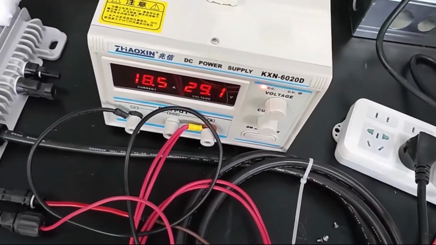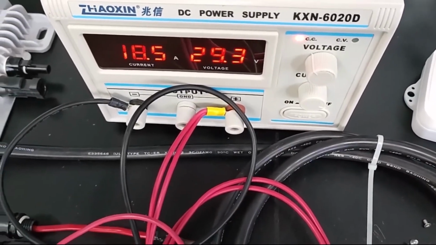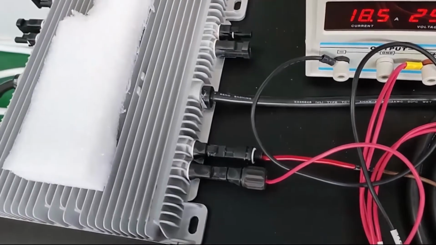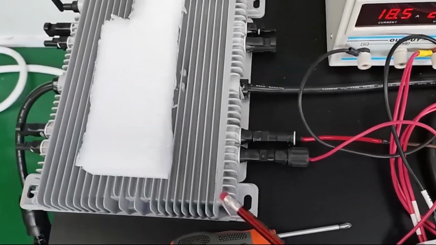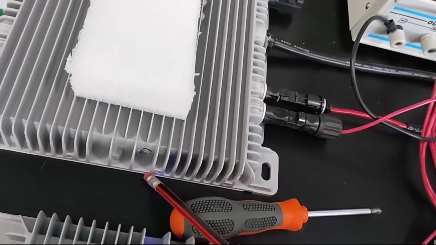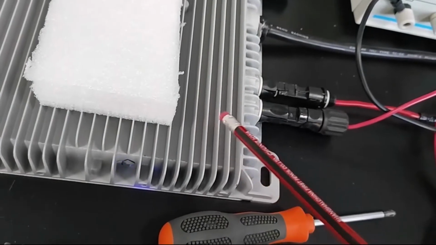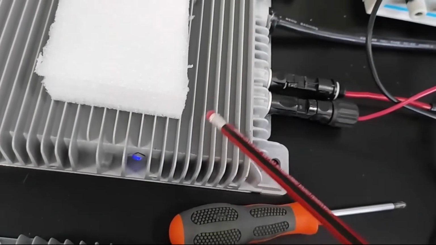This one is the DC source. It is used to produce the DC voltage. And now I already connected this microinverter, and the LED is blinking in blue, which means this microinverter works well. It is producing energy.